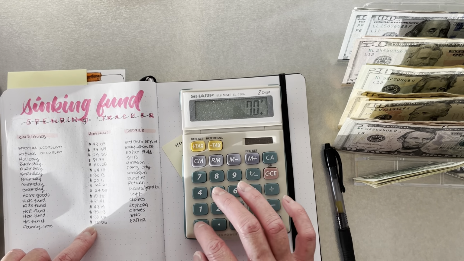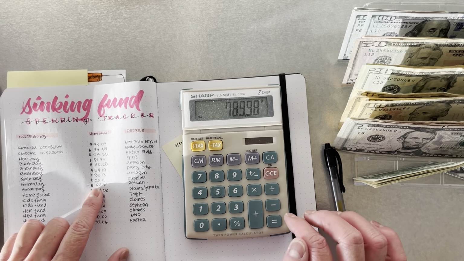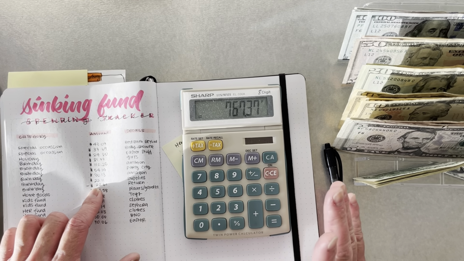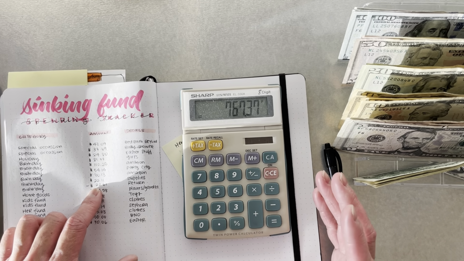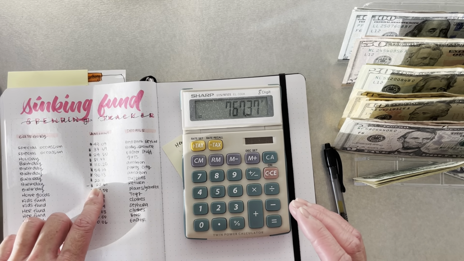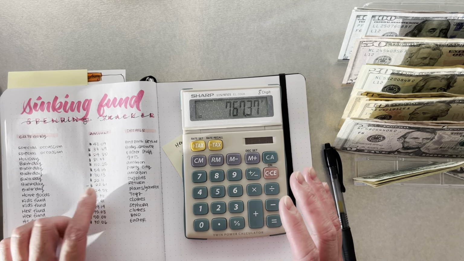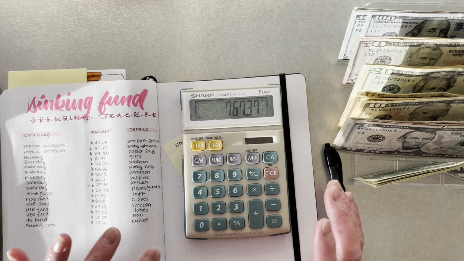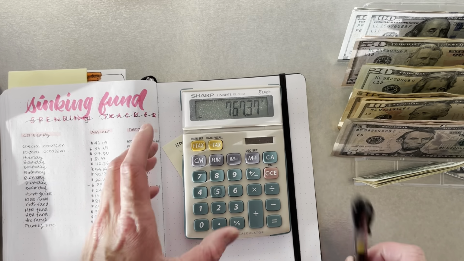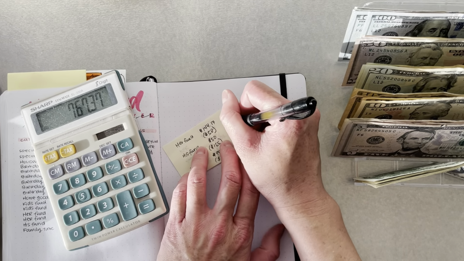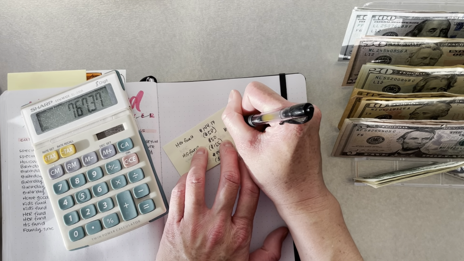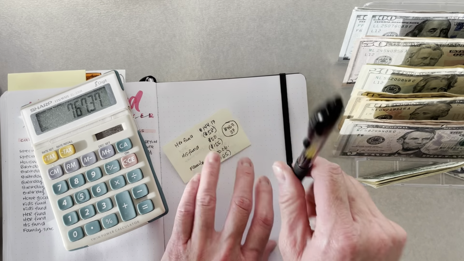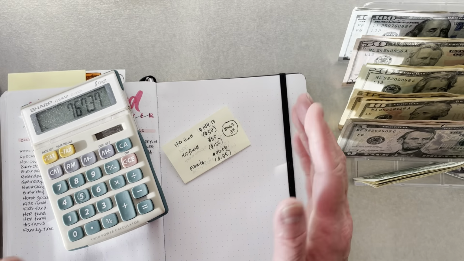And good thing for these sinking funds, because having all this money and just spending on your credit card and not knowing if you have enough money to pay it off, this whole process of the cash envelope system is kind of like a lifesaver.